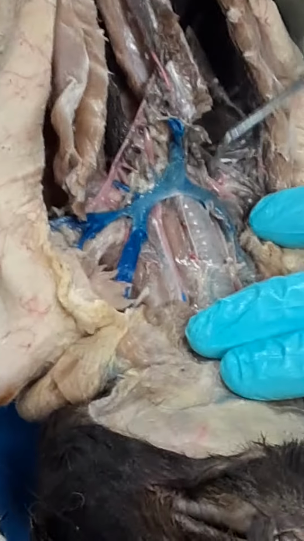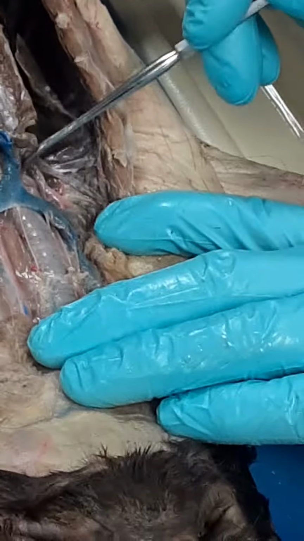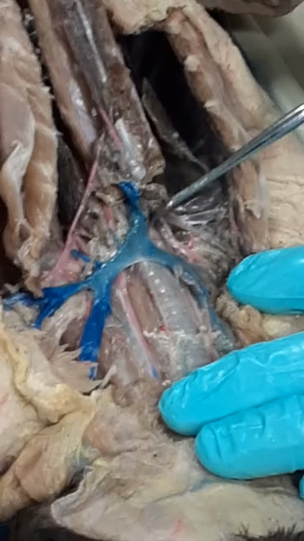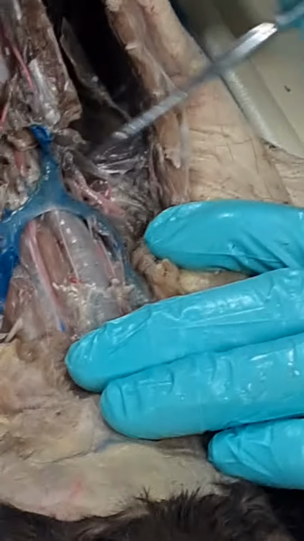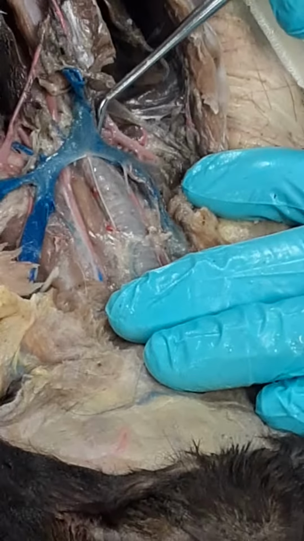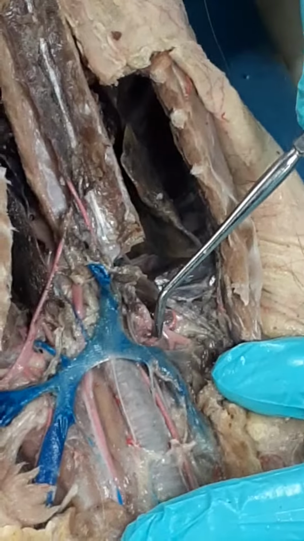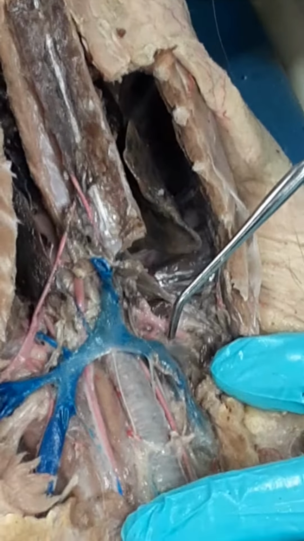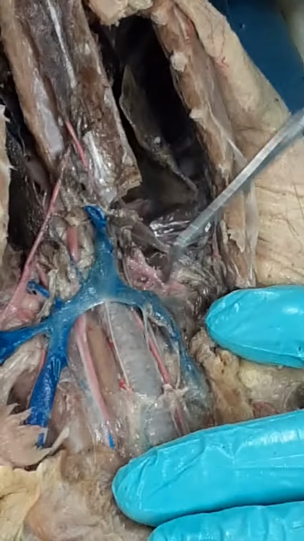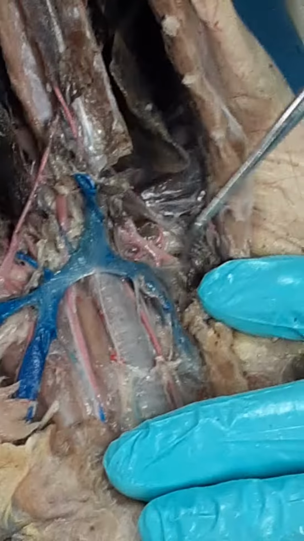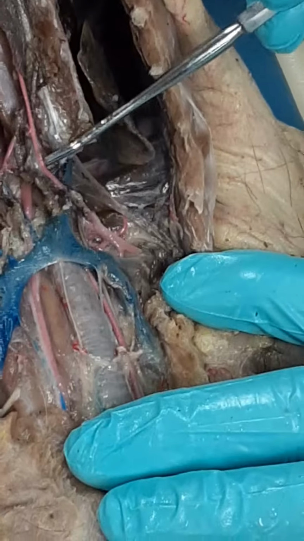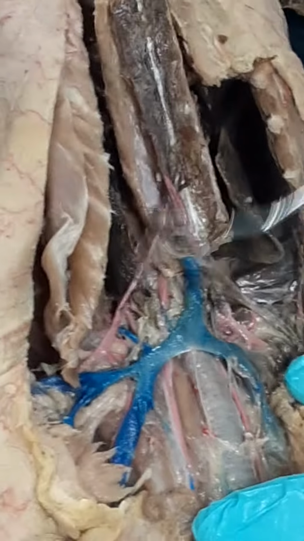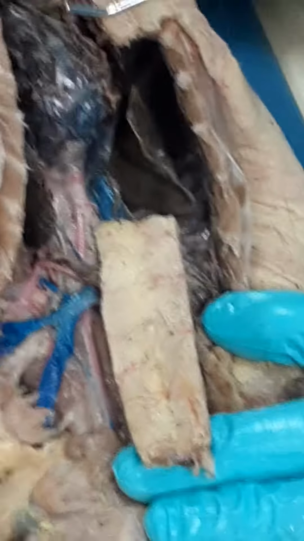And then if I come over here, this is still the right subclavian. And if you look right here, it still has 3 branches coming off of it. The first branch right there is your vertebral. This one is your thyrocervical. Oh, sorry, costocervical, thyrocervical, and that becomes the axillary. And then this one right here is the internal mammary. That's pretty much it for the top.